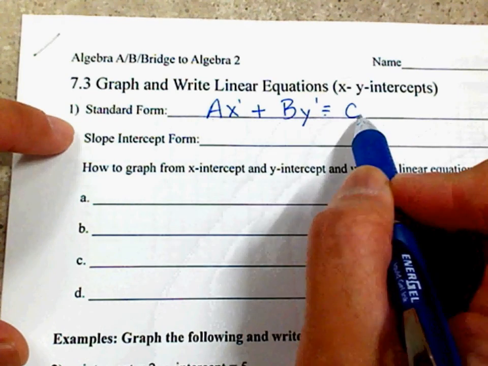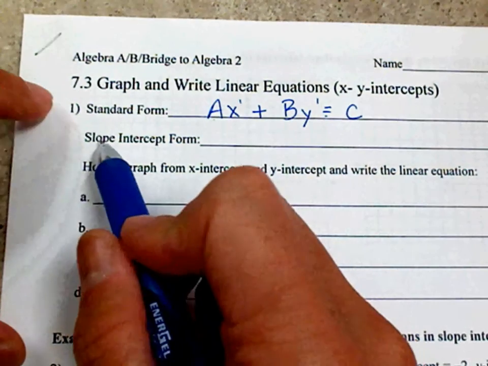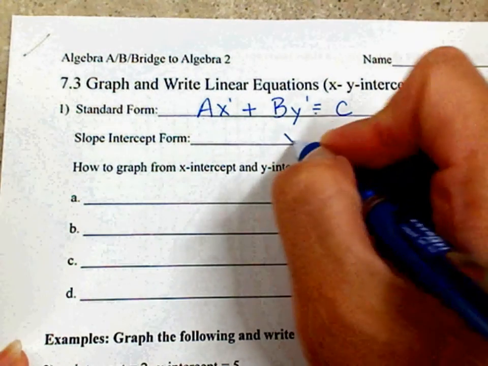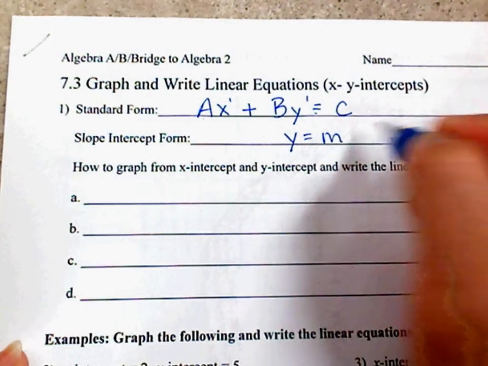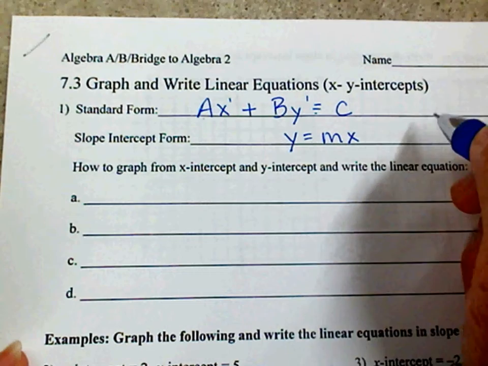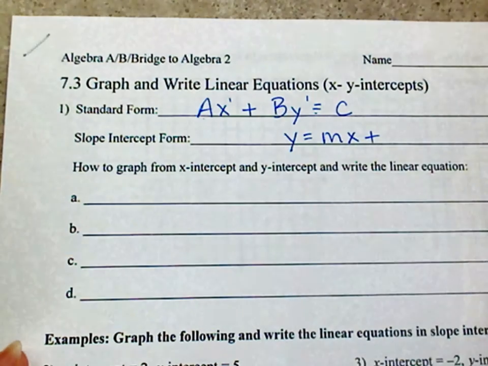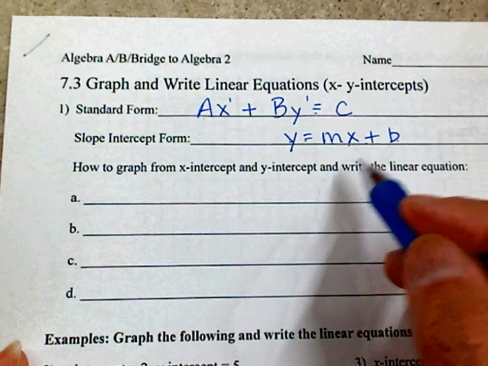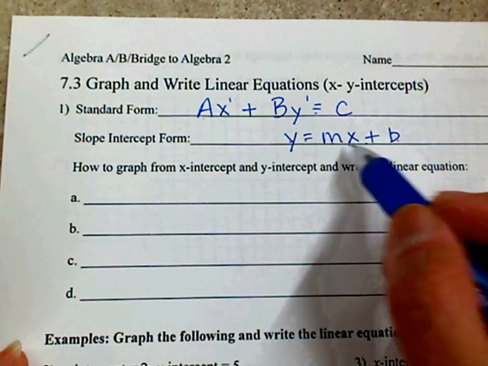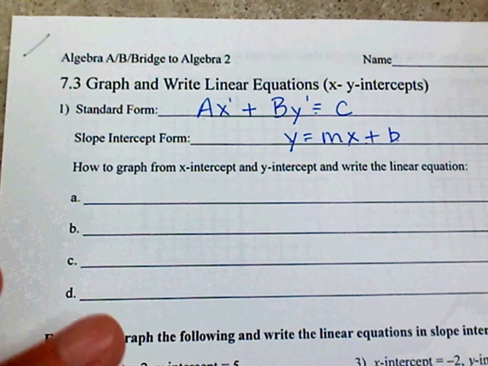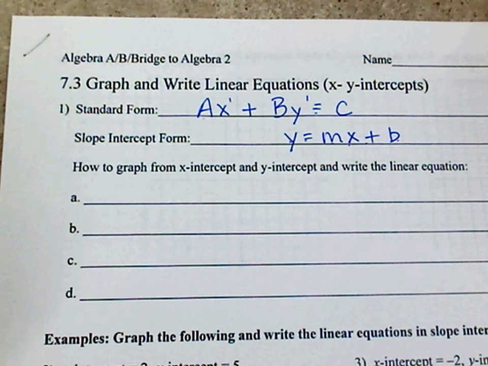What does the slope-intercept form look like? y equals mx plus b. Which one is your slope? M. Which one is your y-intercept? B. Very good. So expect that on the test because I have asked you every single time, if you haven't noticed.